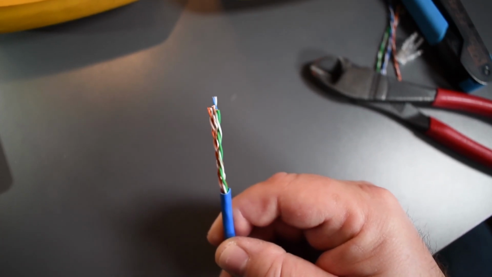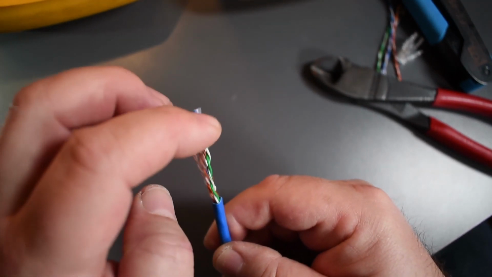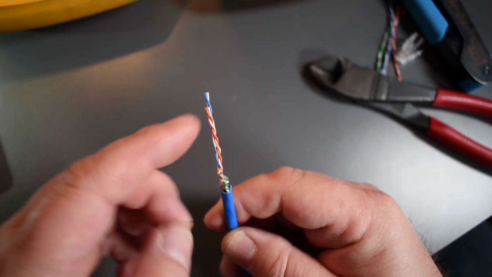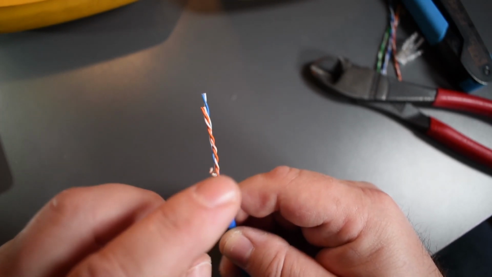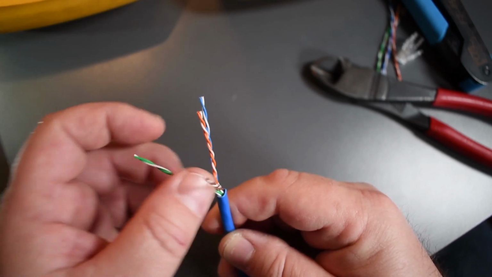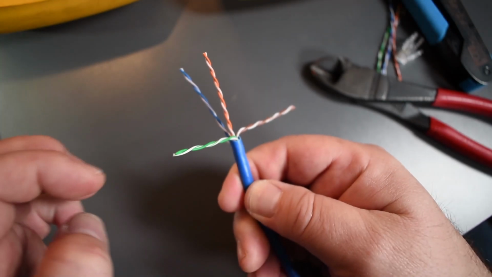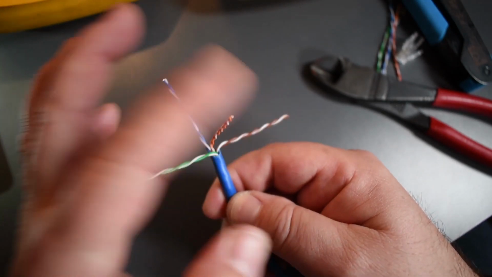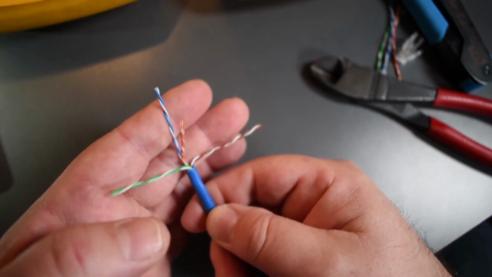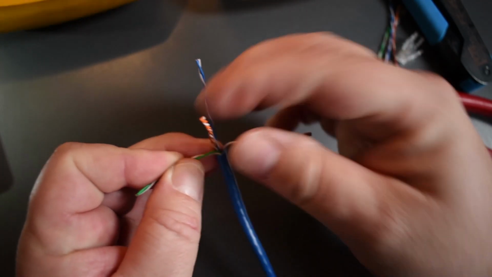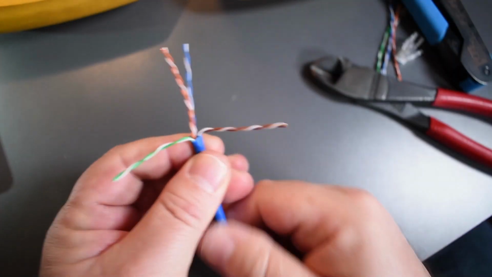Okay, so blue is in the middle. The orange goes on top of the blue, so we're just going to leave it like that for now. Okay, and then the green goes on the left, and brown goes all the way on the right. So this is how we're going to prepare that cable. Why do we prearrange those pairs first?